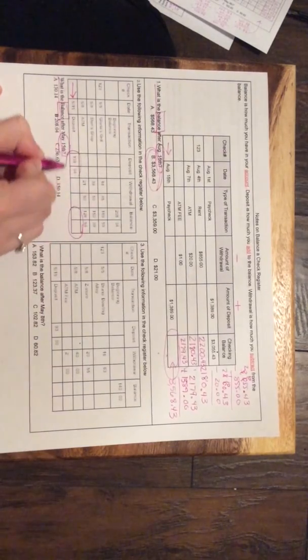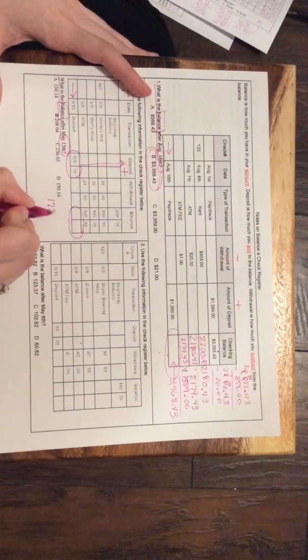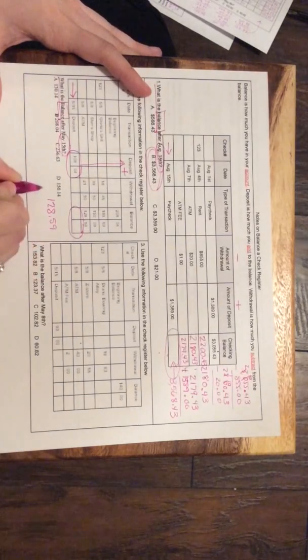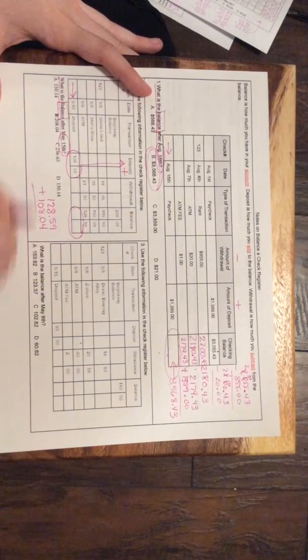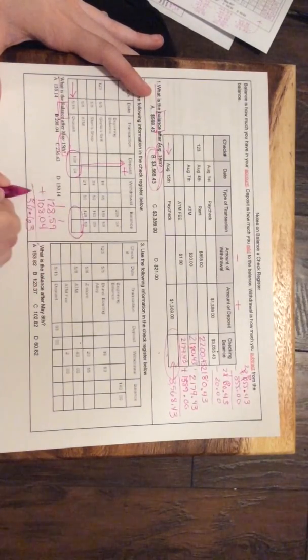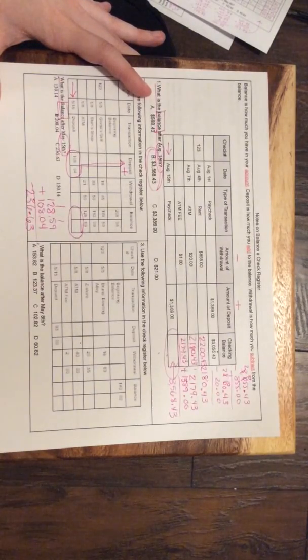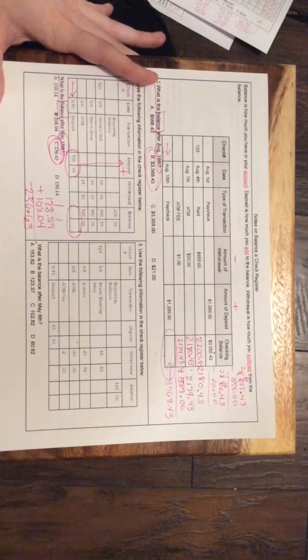So because I'm given this value and it's under deposit, deposit means add, I'm going to take where I ended and I'm going to add the 108.04. So that's 13, 6, carry a 1, it's 3. So we have 236.63, which would be letter C.